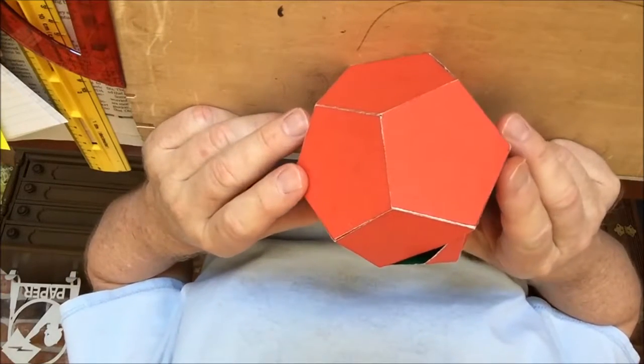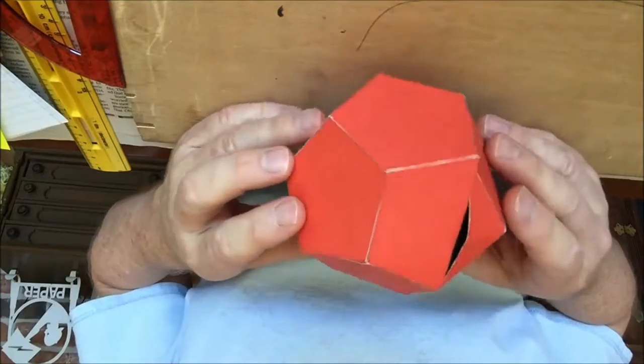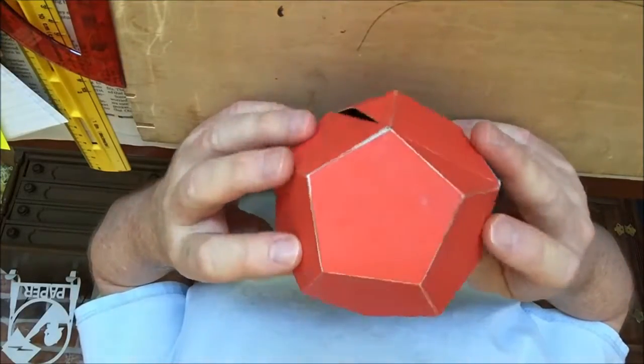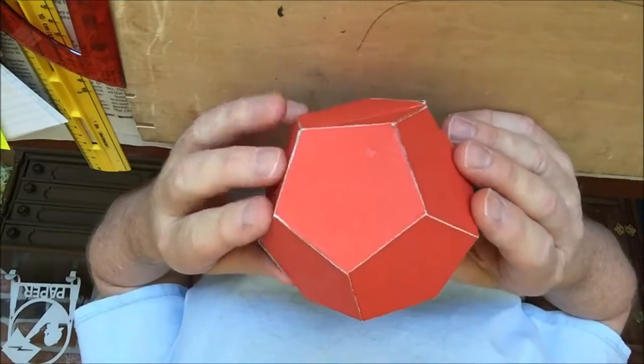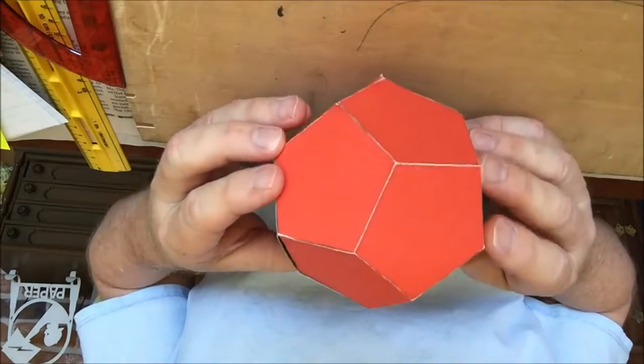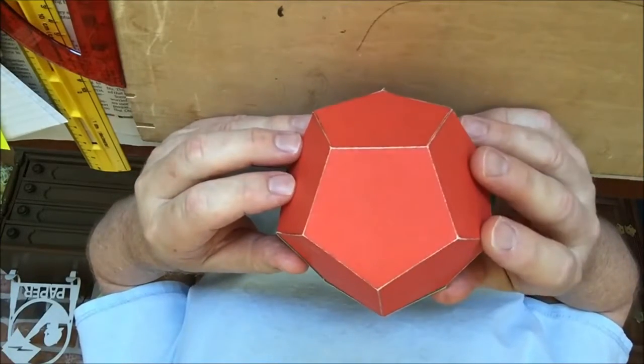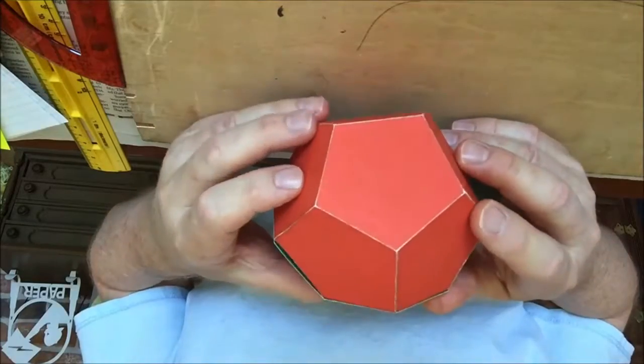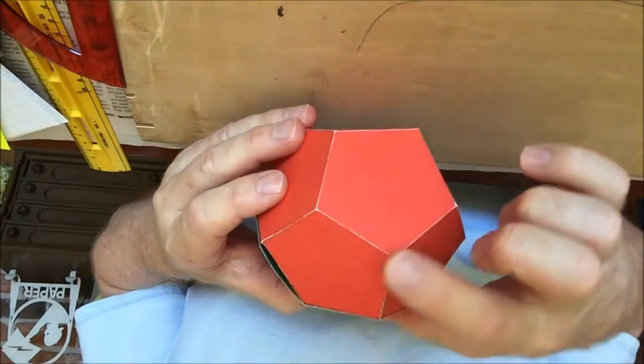This video shows how to make the dodecahedron in the nested set of Platonic solids. The dodecahedron has 12 faces. Each face is a regular pentagon. 3 pentagons meet at a vertex.